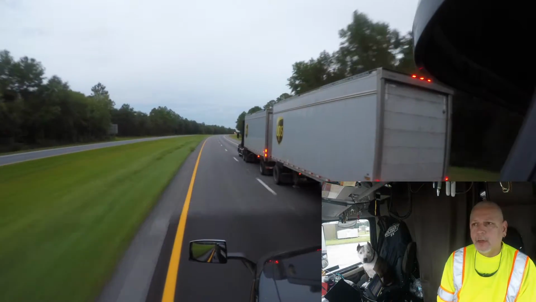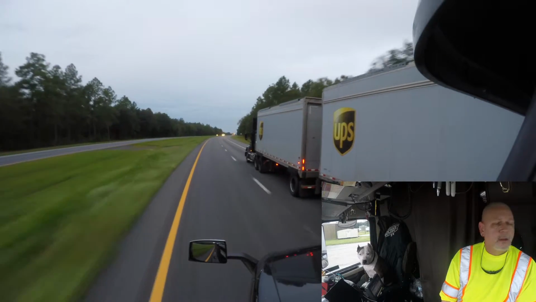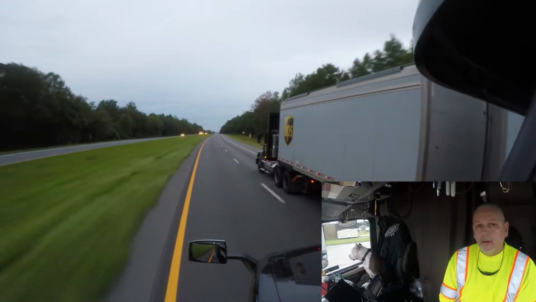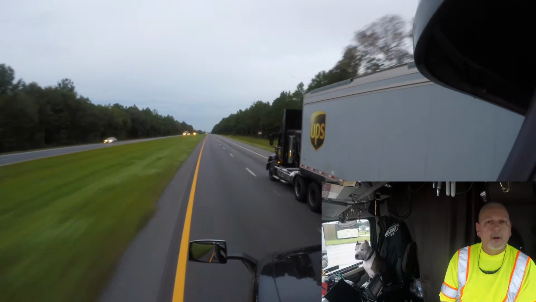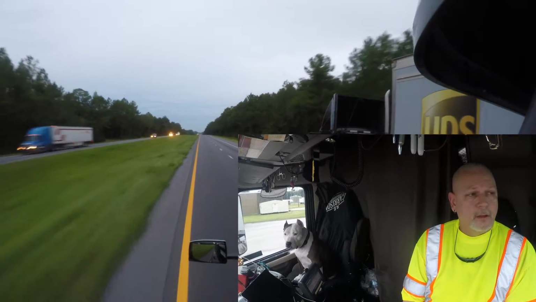Okay, we're here. Got here 12 hours early. Went and checked in, and they put us straight in the dock. So now we just gotta wait to get loaded, and we'll be on our way.